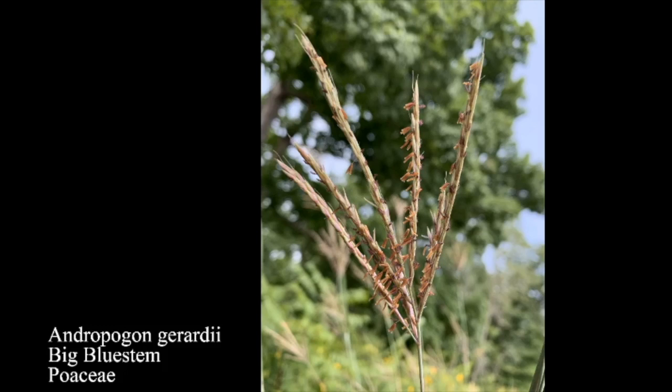This plant is the Big Bluestem, Andropogon gerardii. Andropogon, new word. Gerardii, in the Poaceae. The Poaceae is the grass family, and the Big Bluestem is one of the tall grasses that made up the tall grass prairie that was in the central part of North America and would have been on Lake Forest College's campus and is now on Lake Forest College's campus.